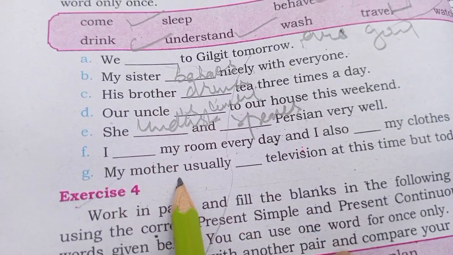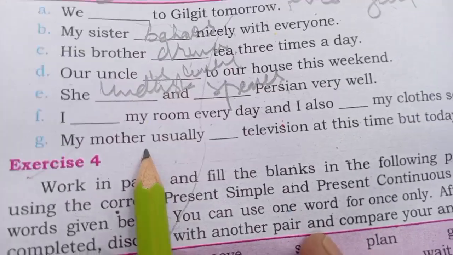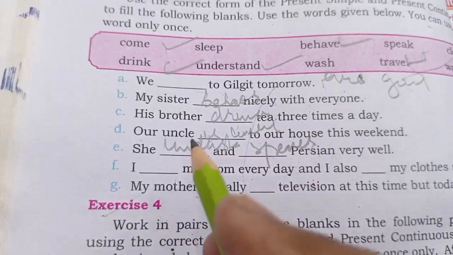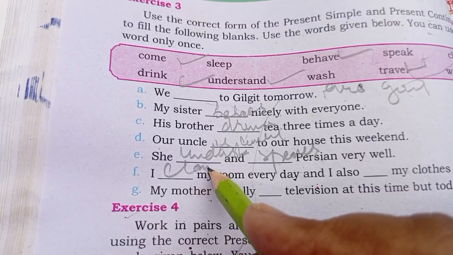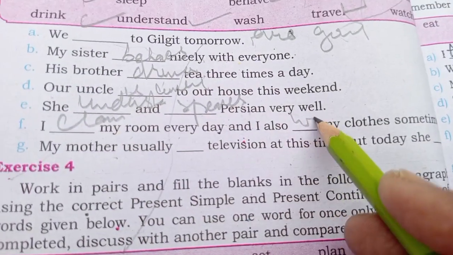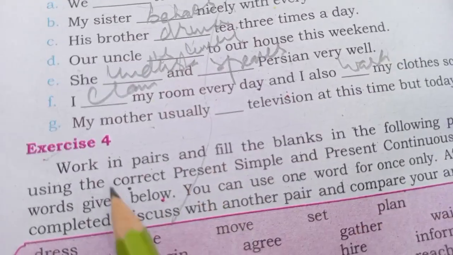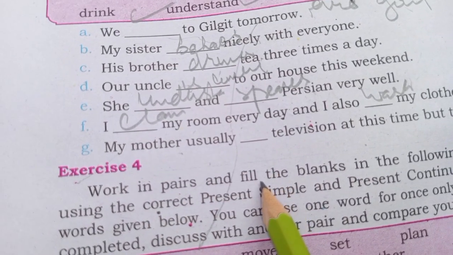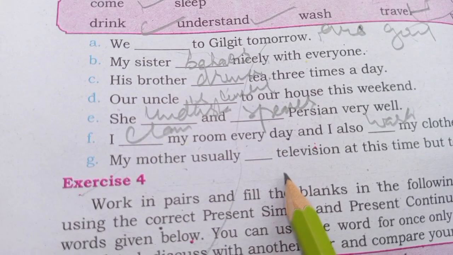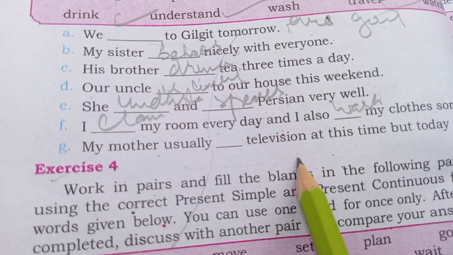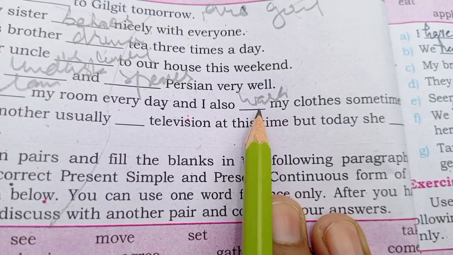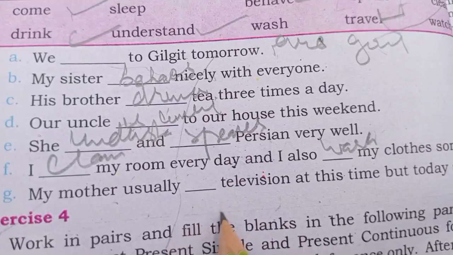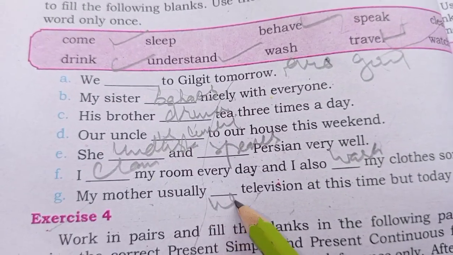I my room every day, and I clean my room and wash my clothes. My mother usually watches television at this time, but today she watches.